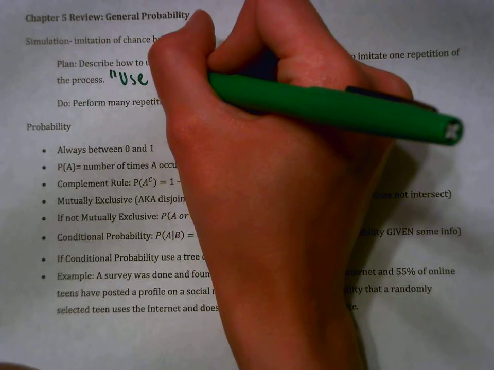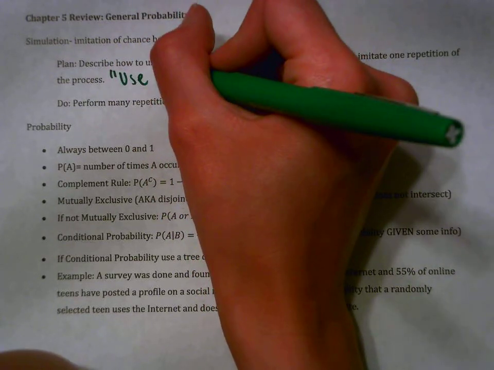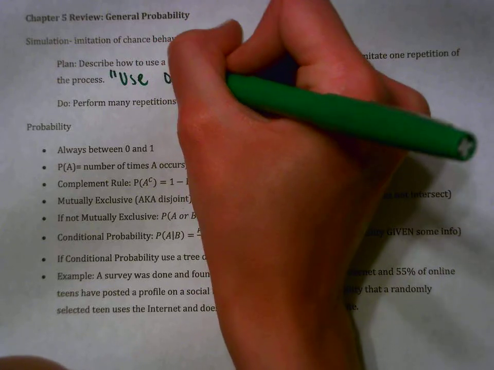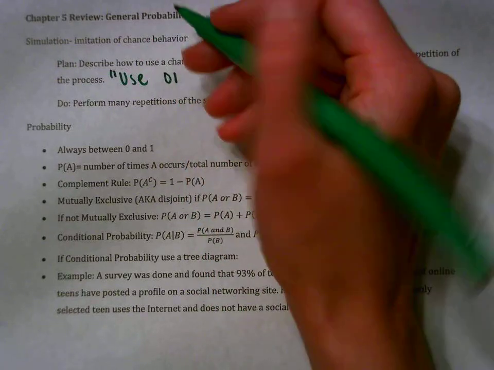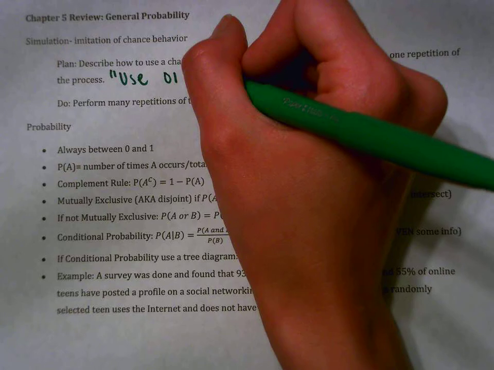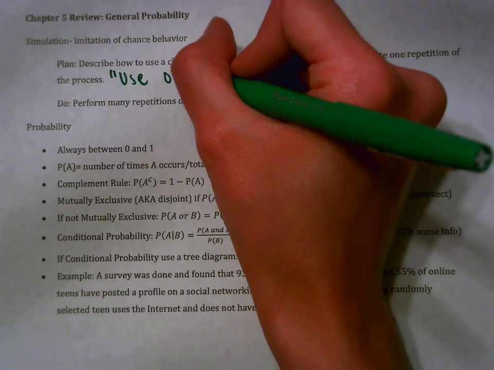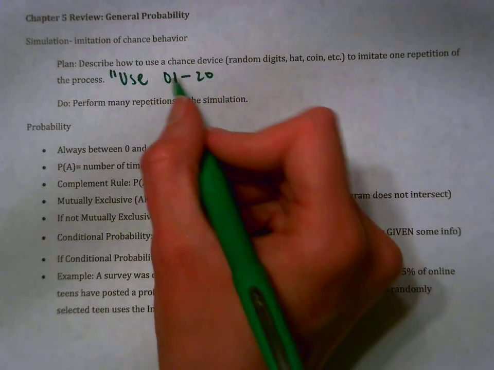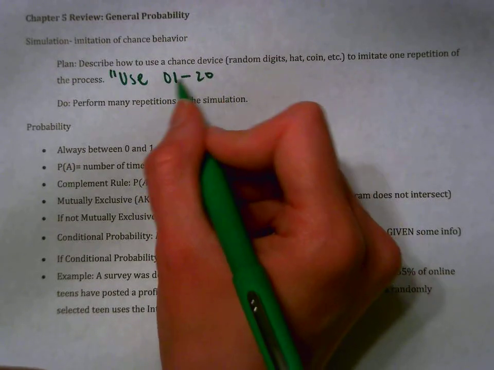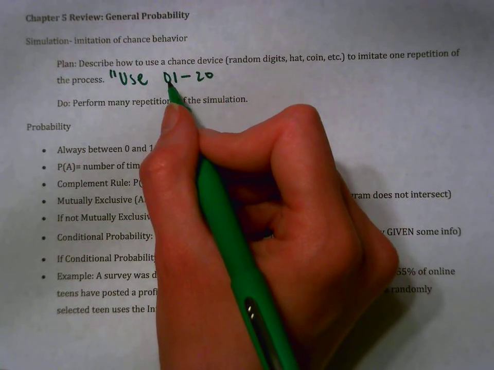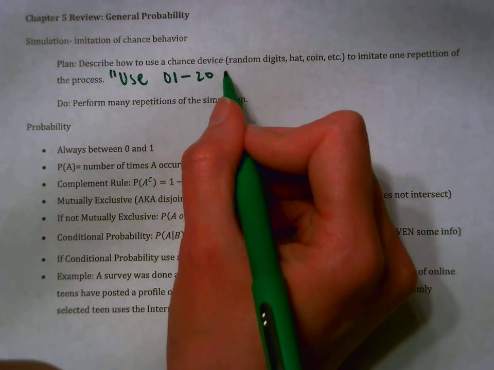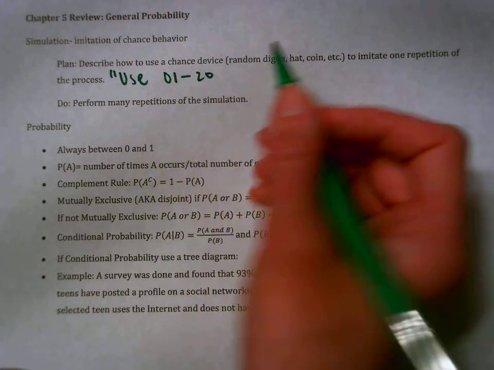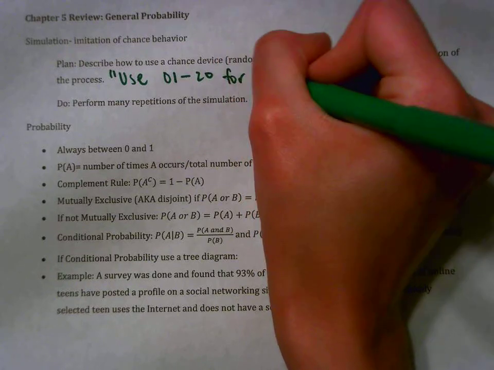If you're going to use 20 numbers, you would want this to be 01, so that it has 2 digits. And you could say use 01 to 20, and that's 2 digits. If this went up to 3 digits, then you would want to do 001 to 100, or whatever you're doing for blank.